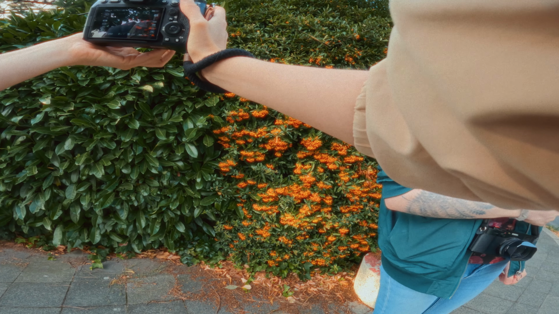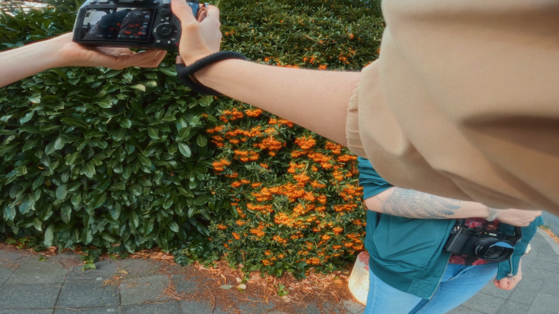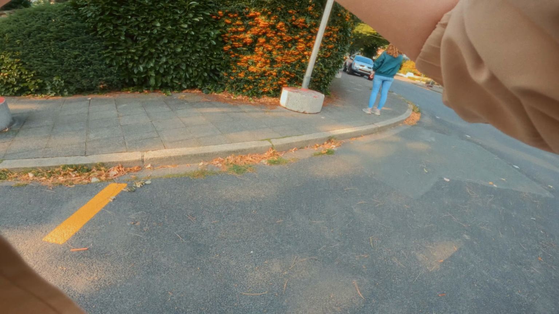As we almost came back to the street, I saw this hedge and it looked really cool with this natural division of plants. I also love how those berries are illuminated by the sunlight, so I took multiple shots and I couldn't decide between those two. What's your personal favorite?